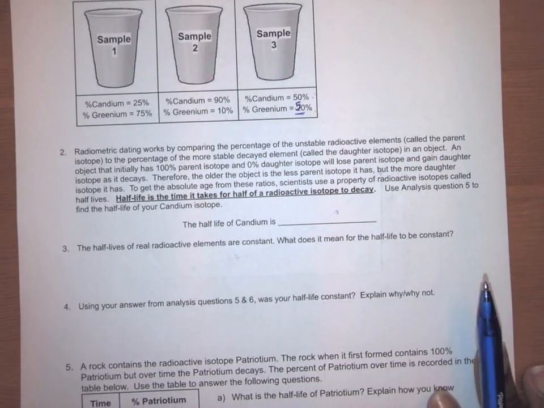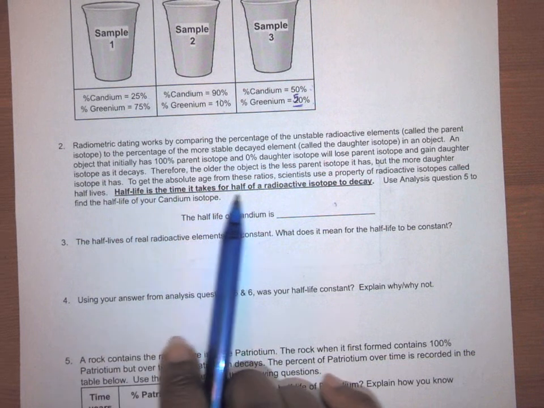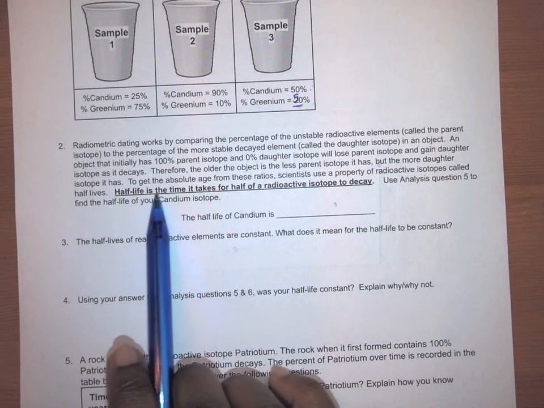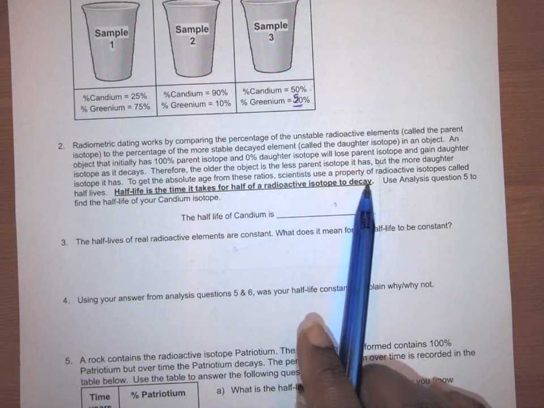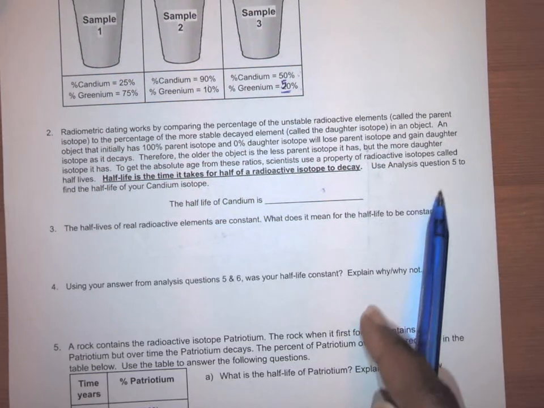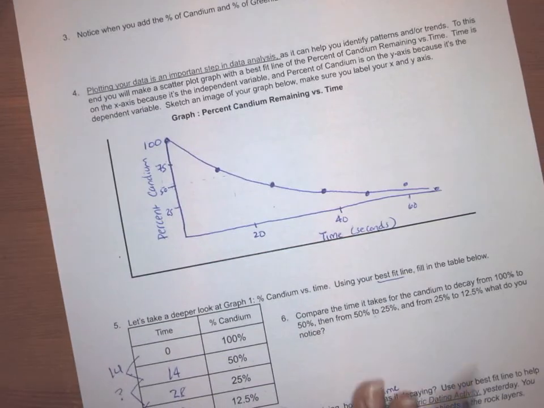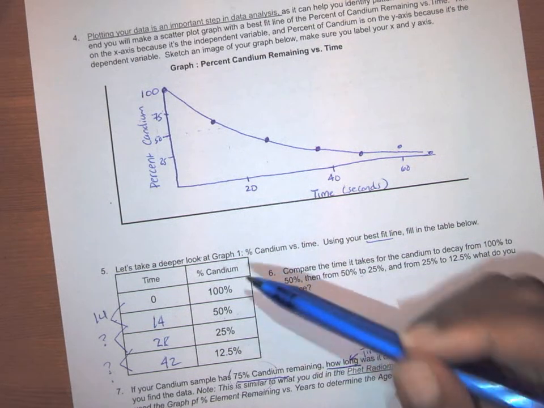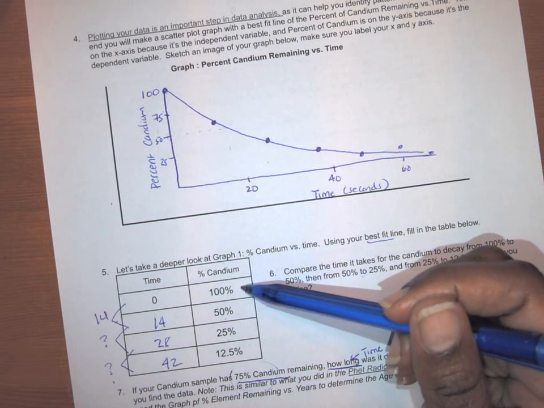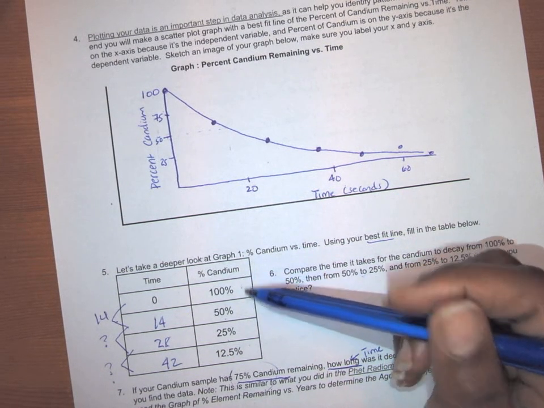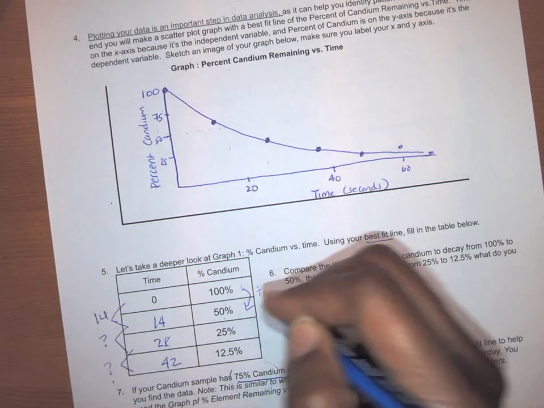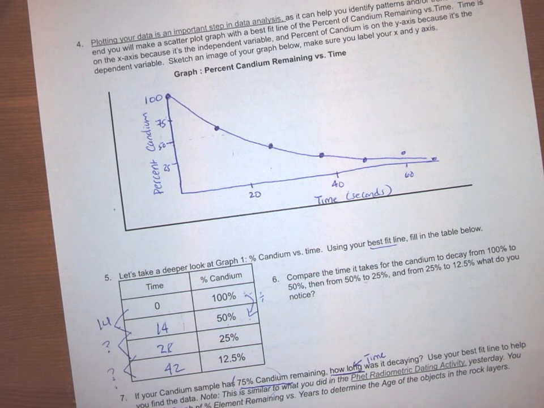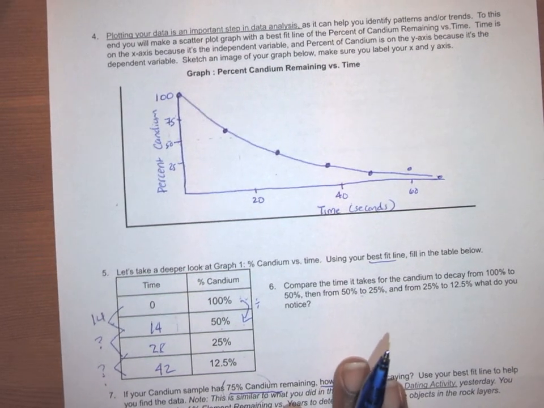All right, finally, here you have a reading, and you're going to use your data. It says half-life is the time it takes for half of the radioactive isotope to decay. You're using analysis question number 5. Remember in analysis question number 5, how long did it take for half of it to decay? One place you can start is at 100%. What's half of 100? That would be 50%, right? So how long does it take to go from 100 to 50%? The time that it takes to do that, that's your half-life, because the half-life is the time it takes for half to decay.